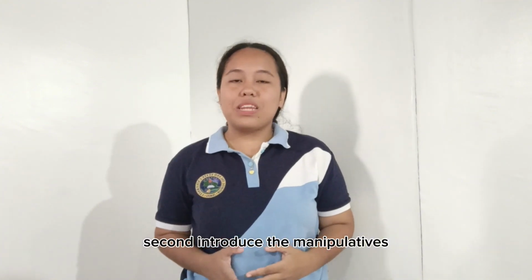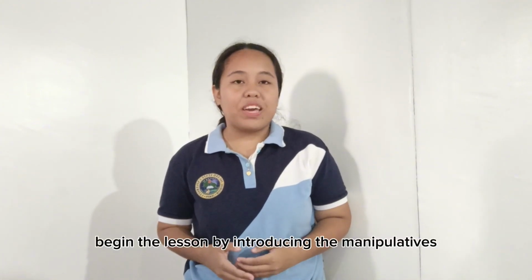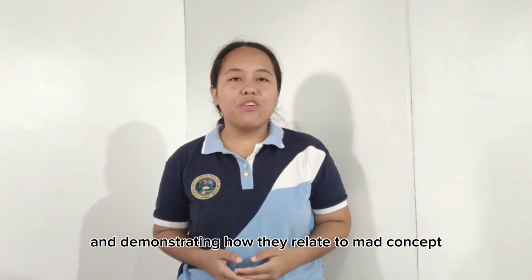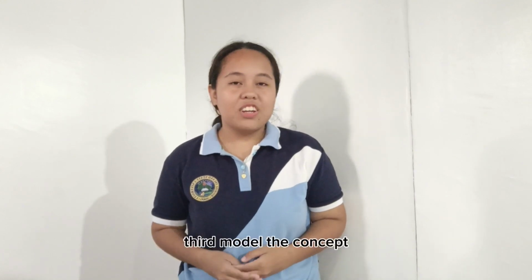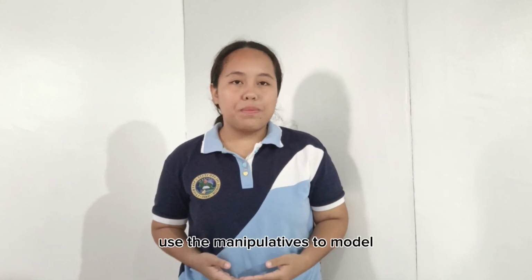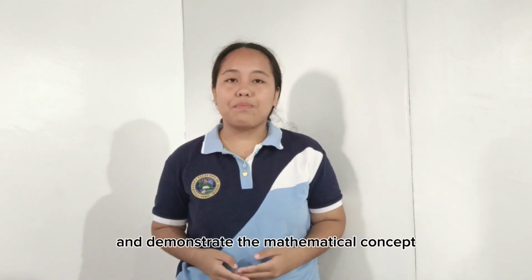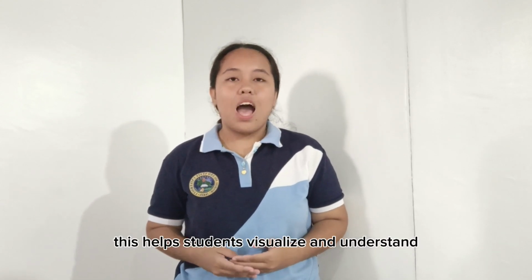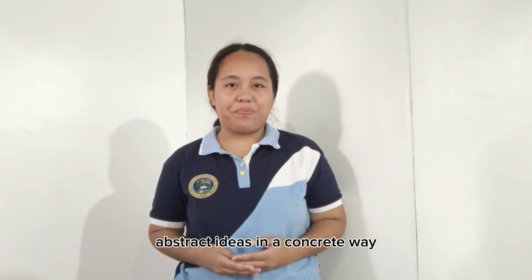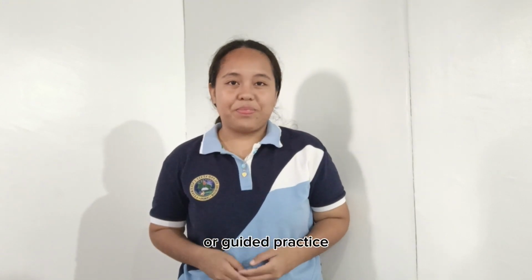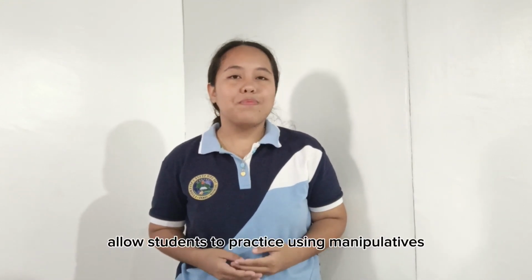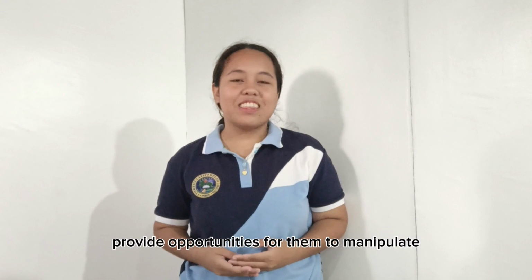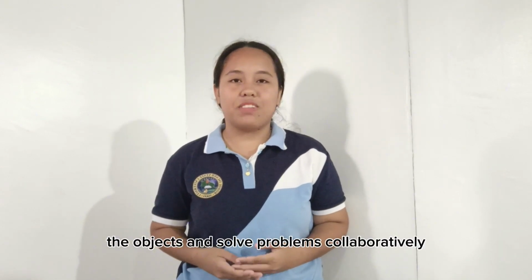Second, introduce the manipulatives. Begin the lesson by introducing the manipulatives, explaining their purpose, and demonstrating how they relate to math concepts. Third, model the concept. Use the manipulatives to model and demonstrate the mathematical concept. This helps students visualize and understand abstract ideas in a concrete way. Fourth, guided practice. Allow students to practice using manipulatives with your guidance. Provide opportunities for them to manipulate the objects and solve problems collaboratively.